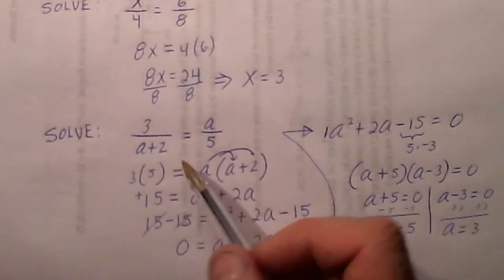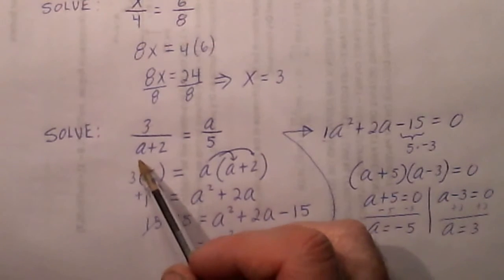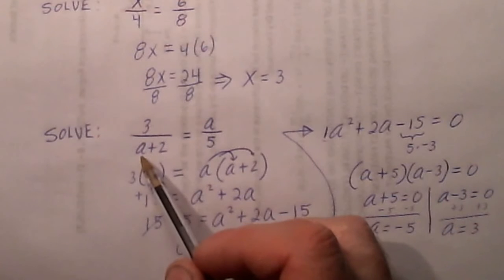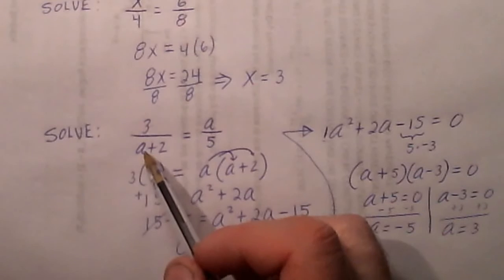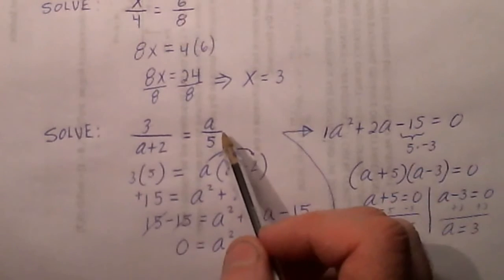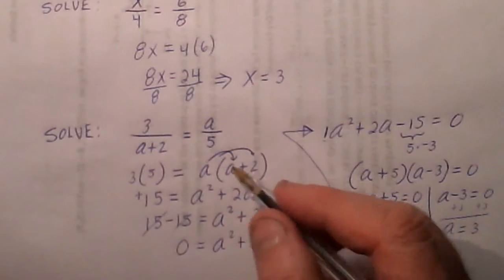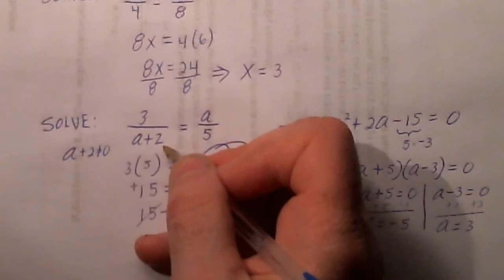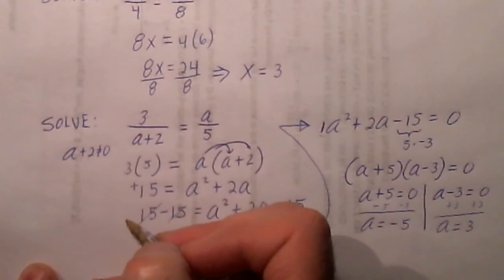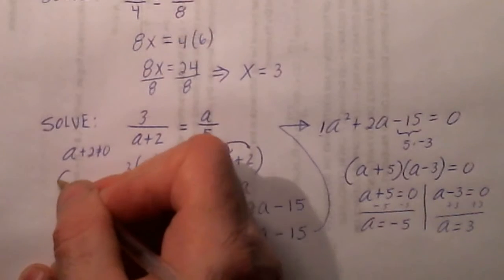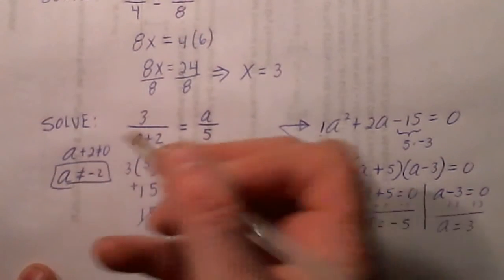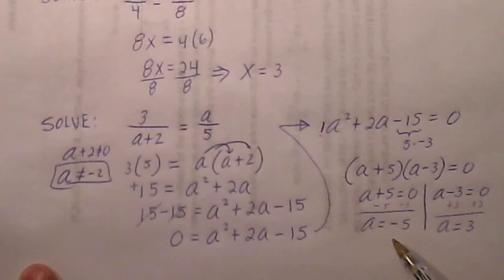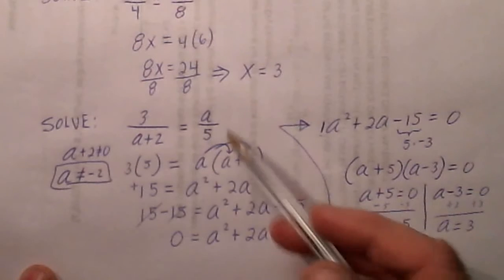Notice, ladies and gentlemen, back here at the original equation, we note that a restriction placed on the variable a is that a cannot be equal to negative 2. Because if a is negative 2, then the denominator of this rational expression becomes 0, and the whole equation is undefined. So one restriction is that a + 2 can never be equal to 0. In other words, this denominator can never be 0, which is to say that a cannot be equal to negative 2. But notice our solutions do not violate our restriction, and therefore two solutions are negative 5 and 3. And we are done solving this rational equation or this proportion for a.